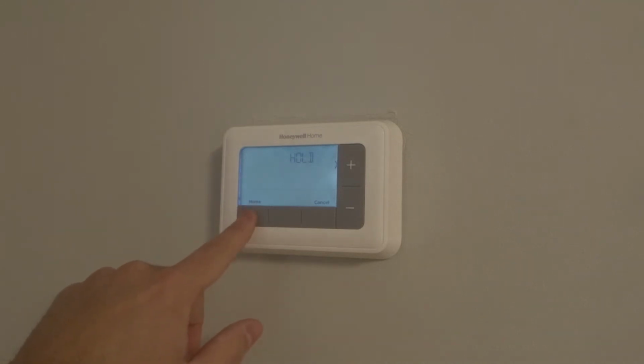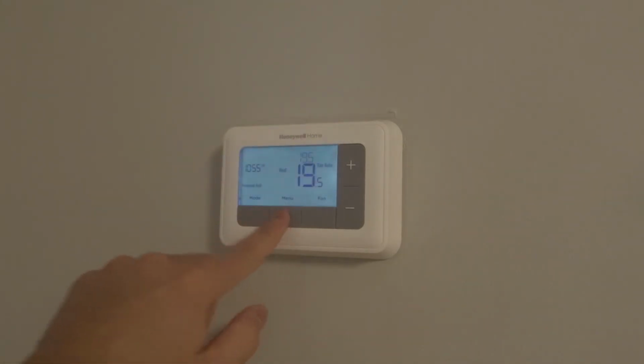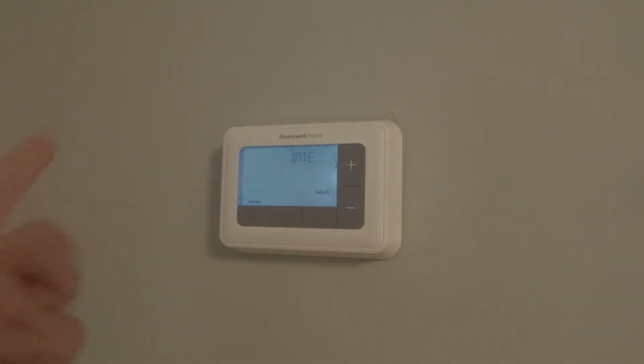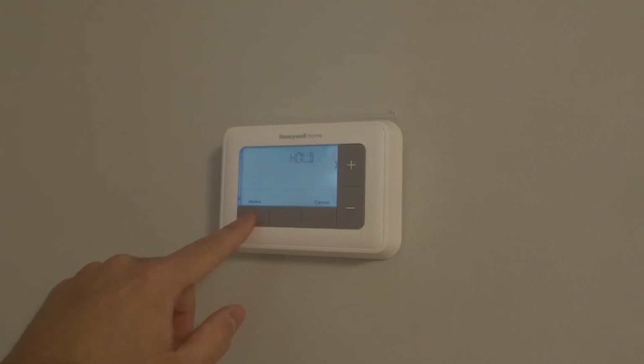So I'm going to go back to the home screen. But essentially, you're going to press the menu button, and then scroll to alerts. When you get to alerts, you would press select, okay? But once again, I don't have any alerts present right now, so I'm just going to go back from this screen to the home screen. And that's essentially how you get to the alert screen.